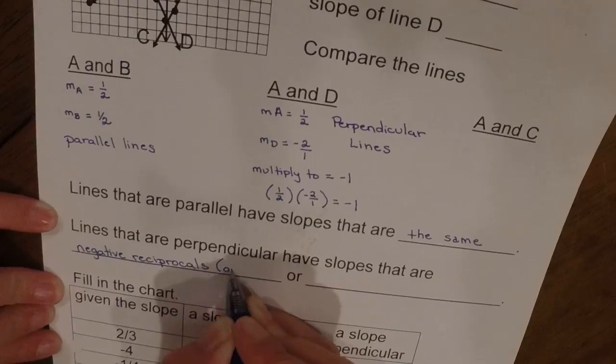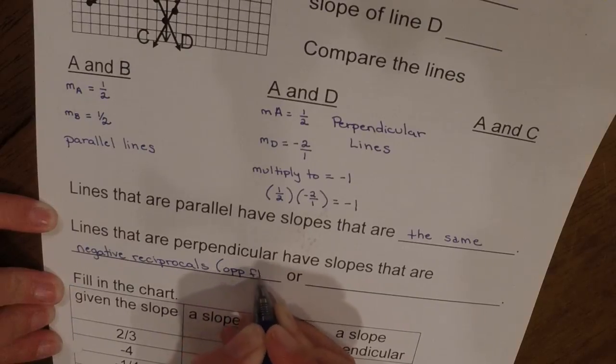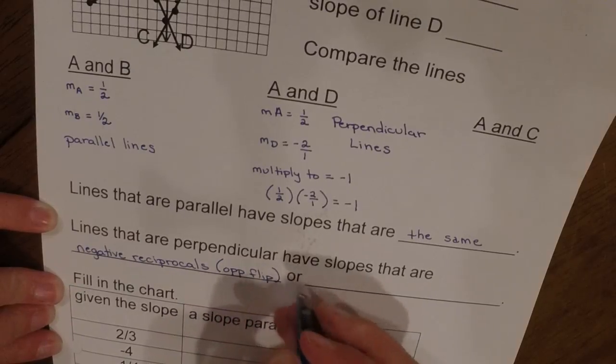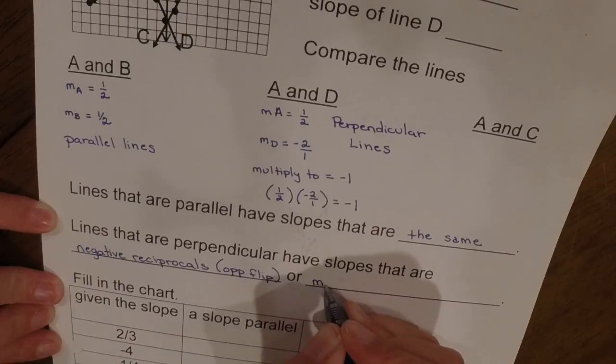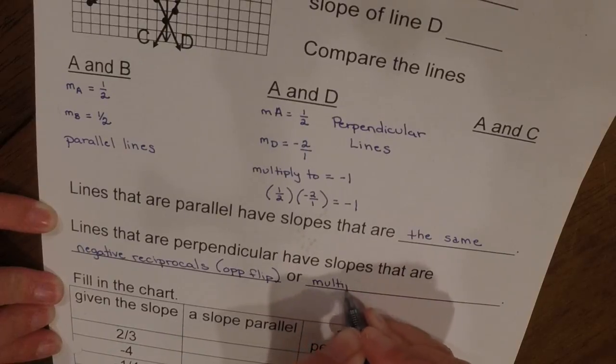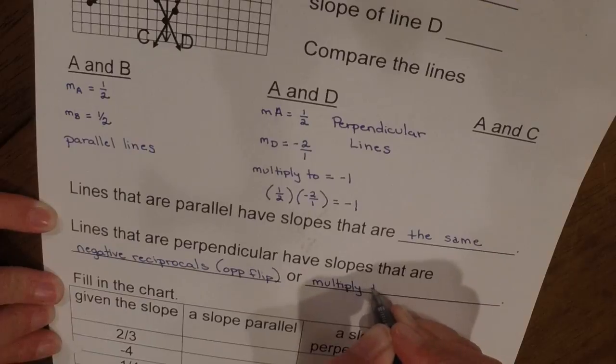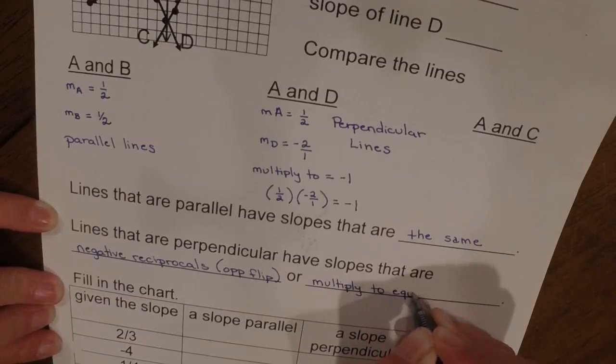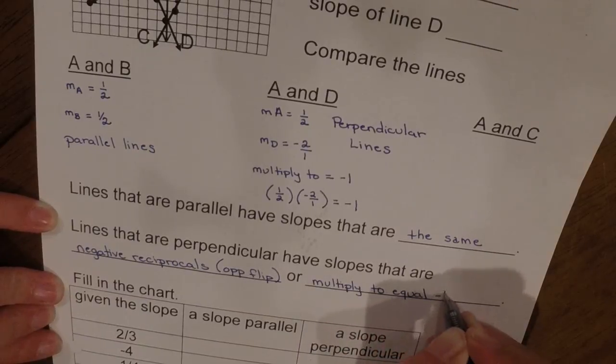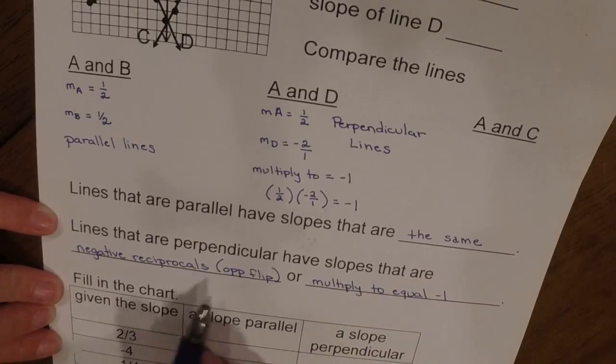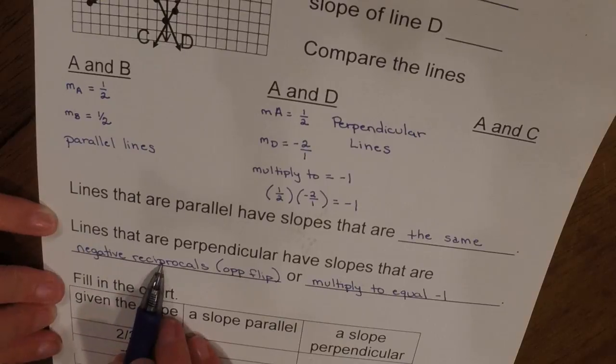And you can put in parentheses opposite flip, or slopes that multiply to equal -1. So let's look at opposite flip, okay, or a negative reciprocal.